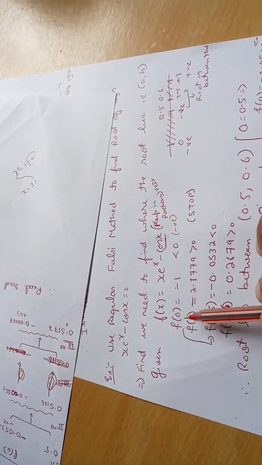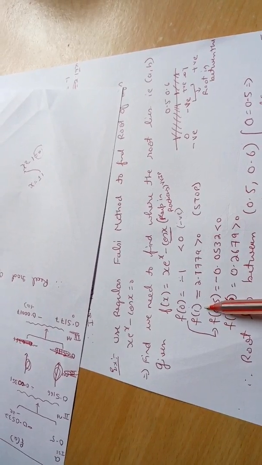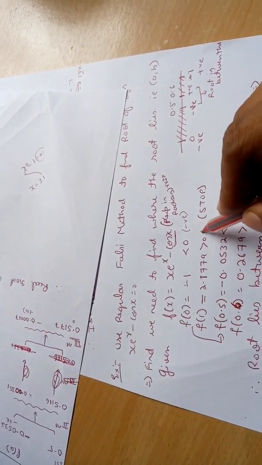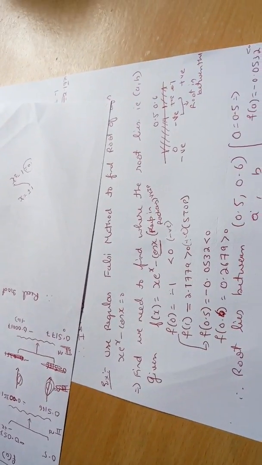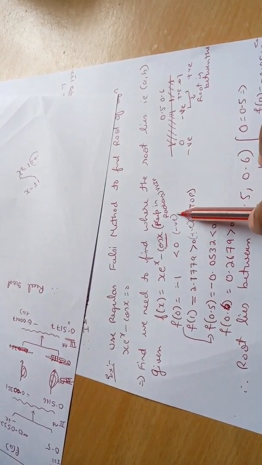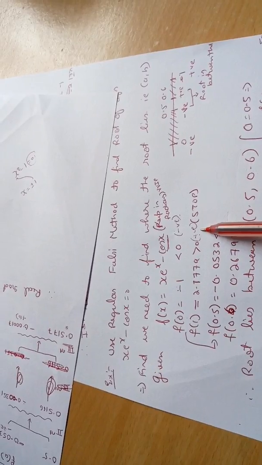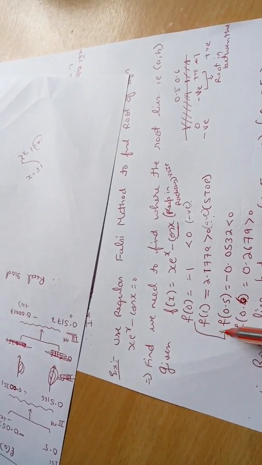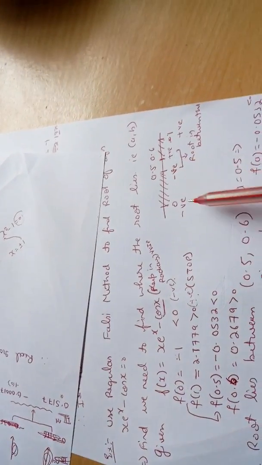And I'll go for x equal to 1. When I take x equal to 1, I get a positive value, that is, the function value is positive. So then here you stop your procedure. Once you get a negative value and a positive value, you stop the procedure. Then, in order to get more accuracy, you go for the middle value. I mean, we'll go for the point values. You can just check here in the number system.